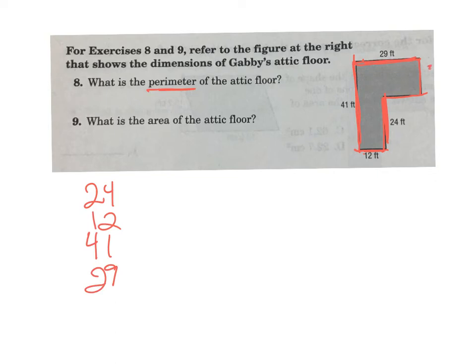We're missing this one right here and this one right here. Now, if this is 29 and this is 12, I'm going to take 12 away from 29, and I get 17. So this is going to be 17 feet. 17 here plus 12 here is the same as this 29. Okay, so I have to add 17 also.